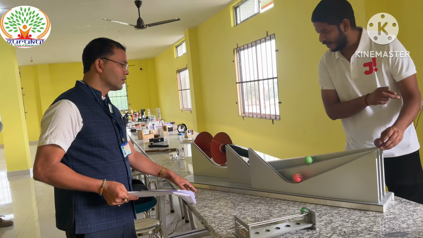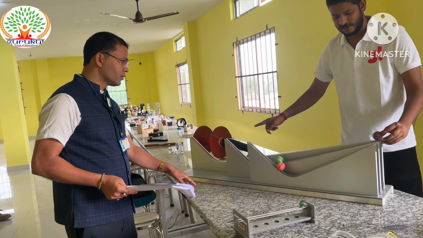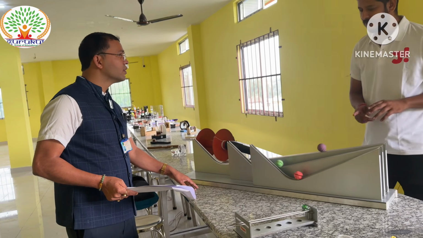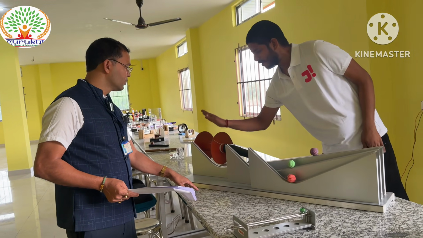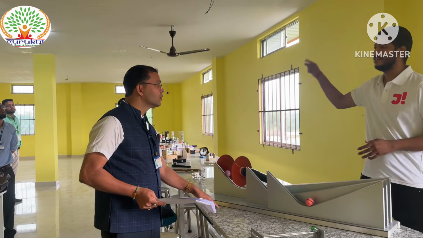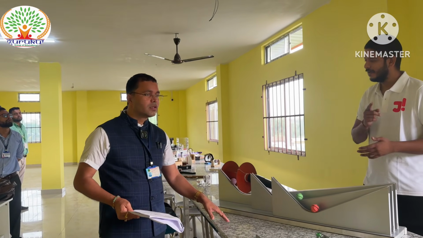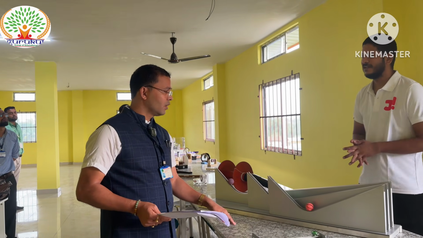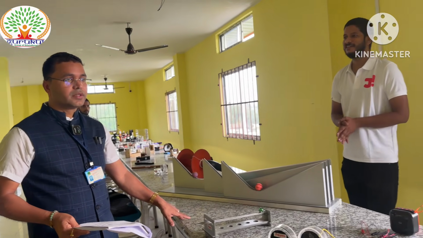If I again increase the inclination, the ball will still reach the same height. So if we decrease it, like if this height is on the ground, then the ball will travel an infinite distance until it touches the original height. This shows potential energy and kinetic energy.